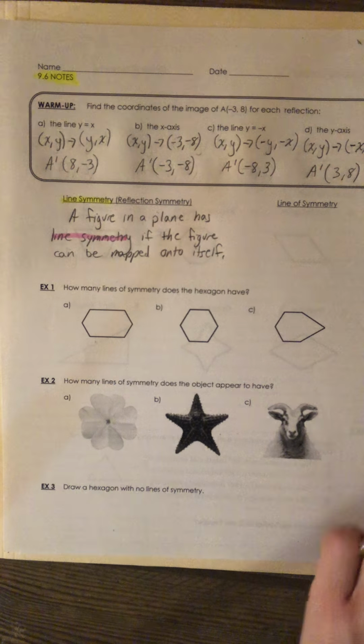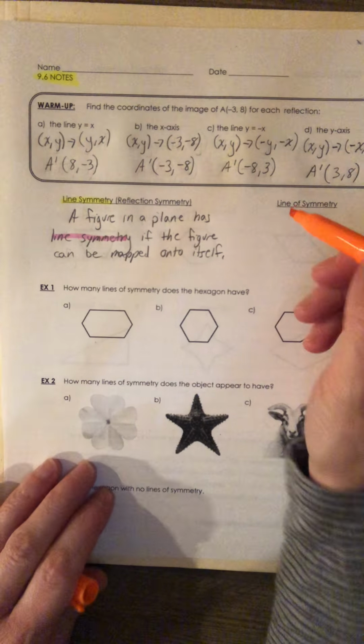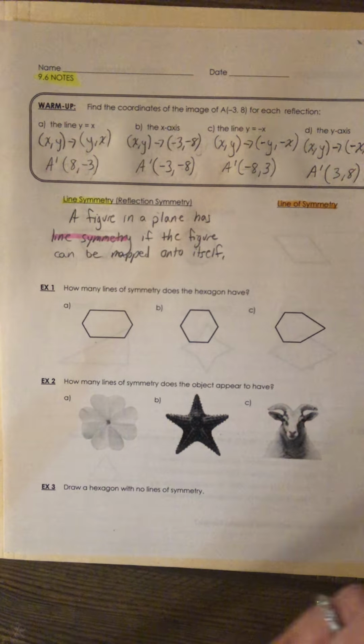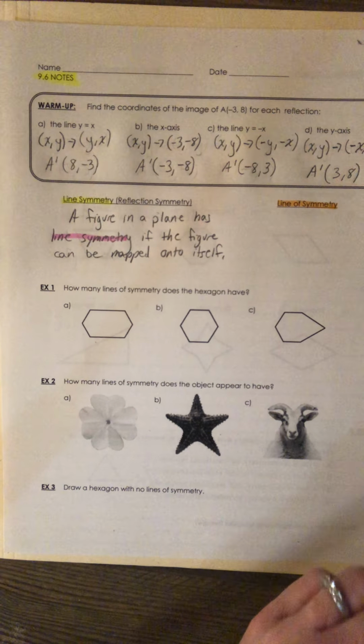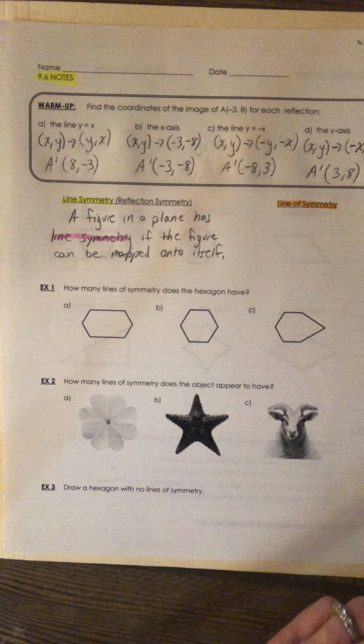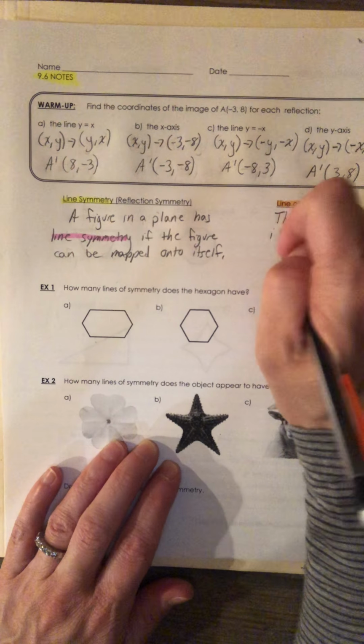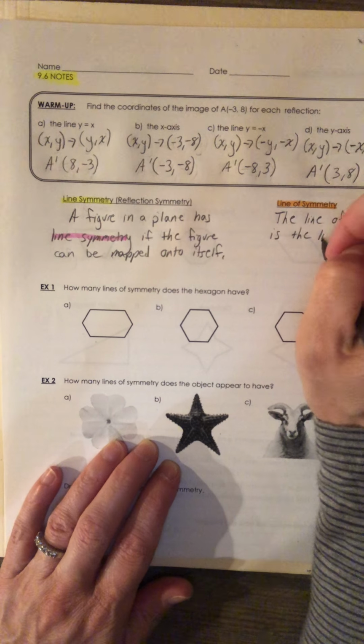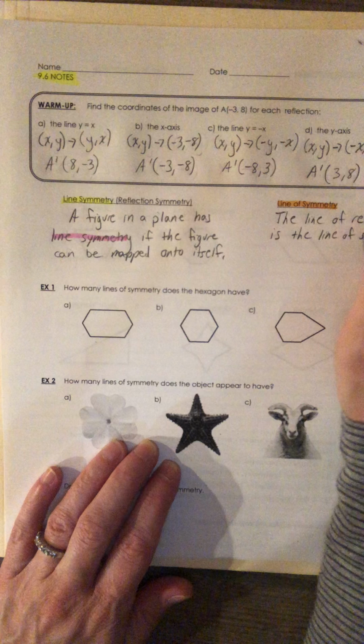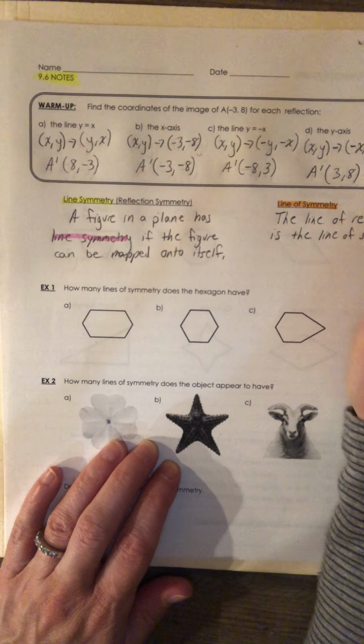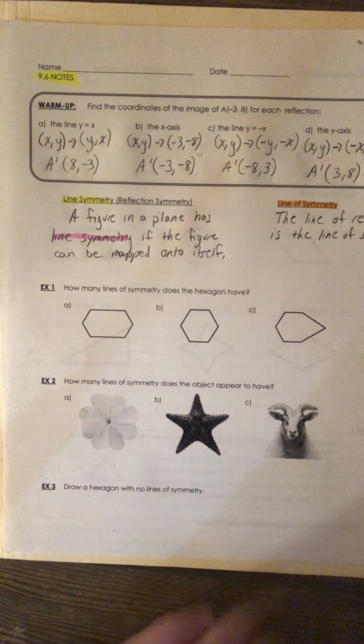Now, when we look at the line of symmetry, the line of reflection is the line of symmetry. So let's write that down. The line of reflection is the line of symmetry. All right, guys?